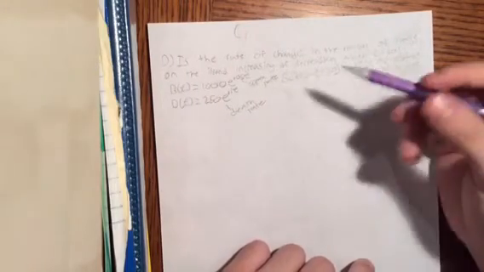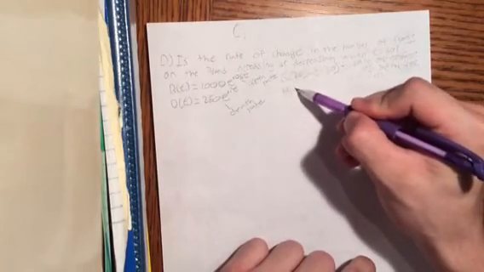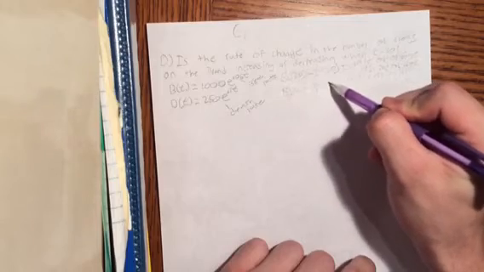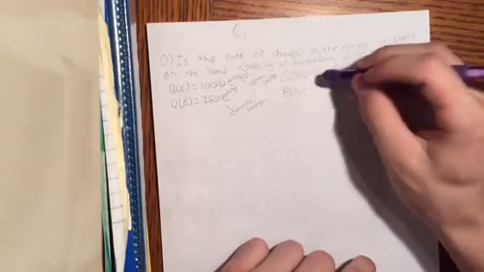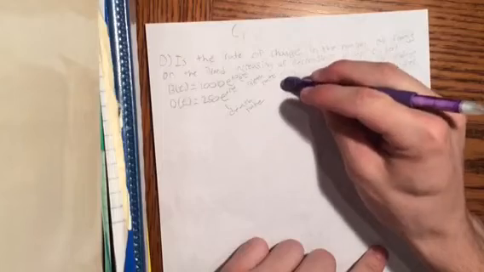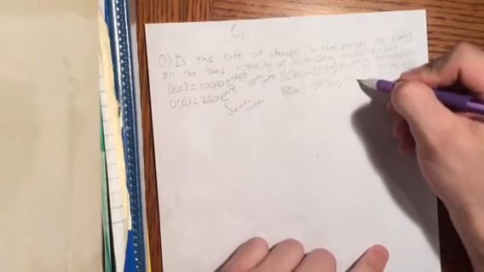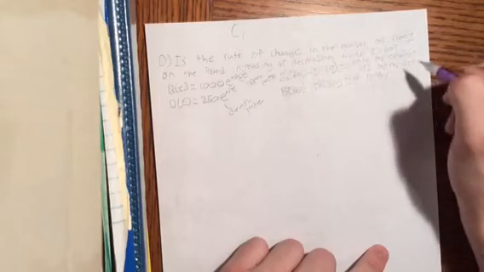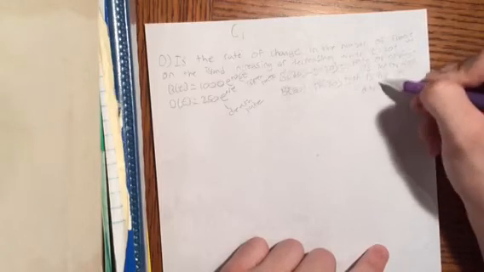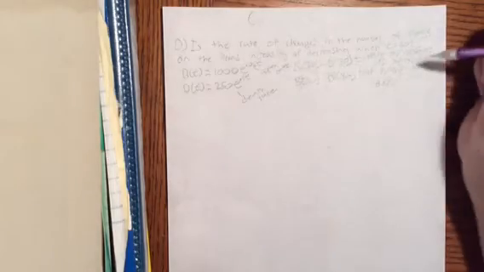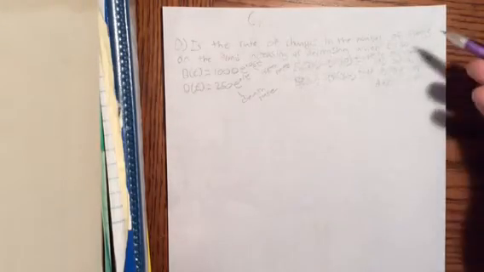Some people might think it's birth rate minus death rate. That gets you, birth rate is not derivative, just birth rate minus death rate, but that gets you whether the number of frogs is increasing or decreasing. We're looking for whether the rate of change of the frogs is increasing or decreasing.